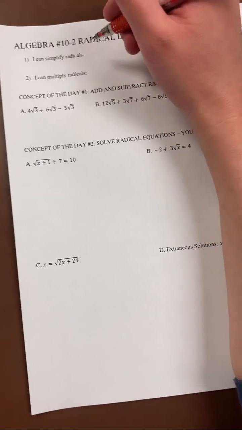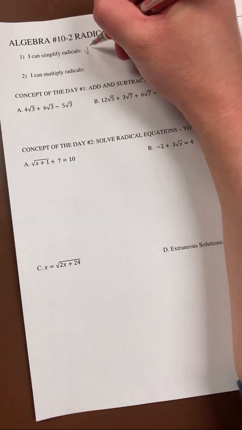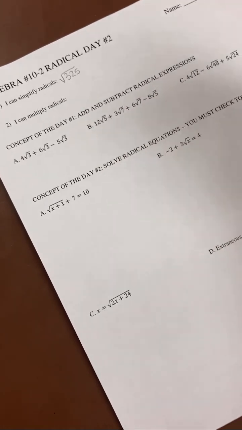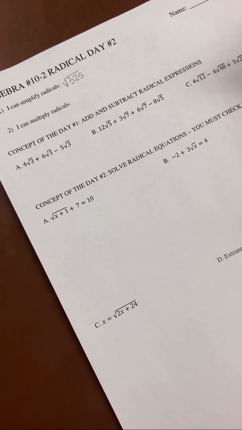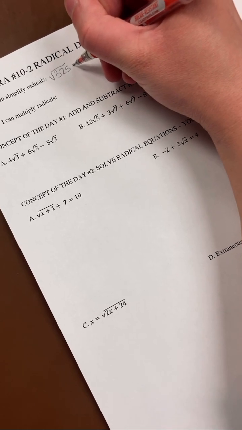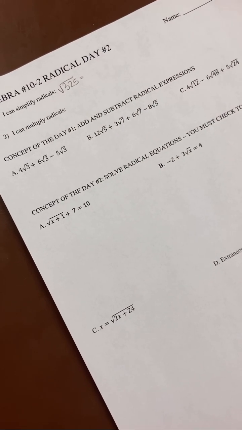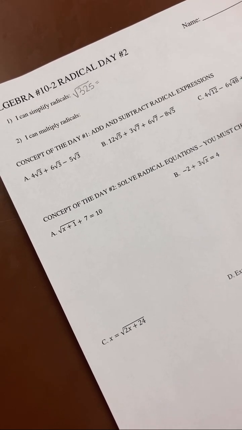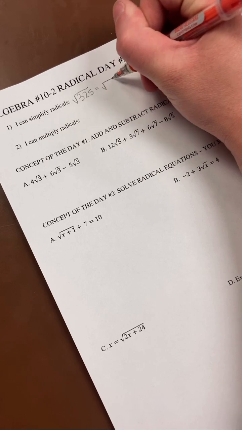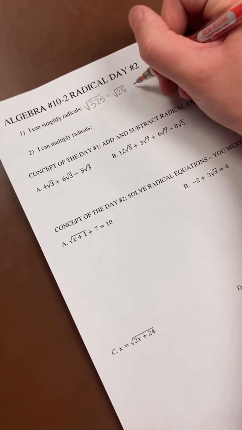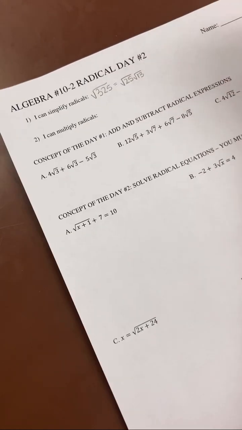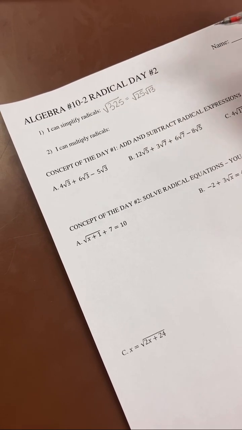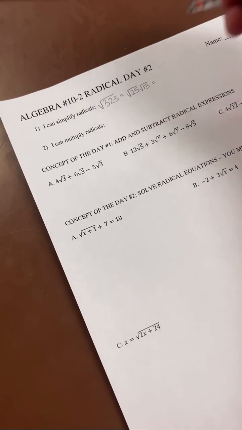So if we had an example like this, the square root of 325, we had to find numbers that went into 325, and those numbers came from the perfect squares list. Get out your notes from last time if you don't remember what they are, but 25 is in that list and 25 goes into this number. So I break it up and I would get square root 25 and square root 13, because 13 times 25 gets me 325.